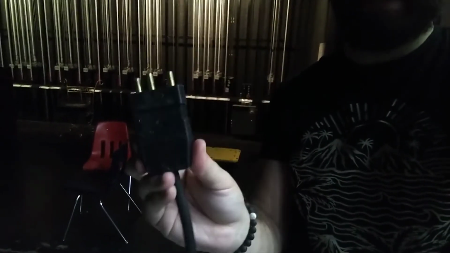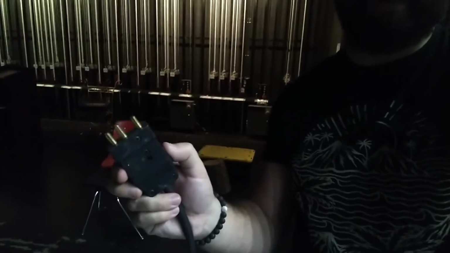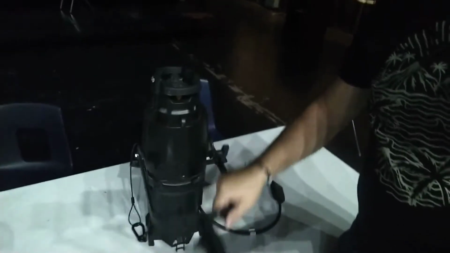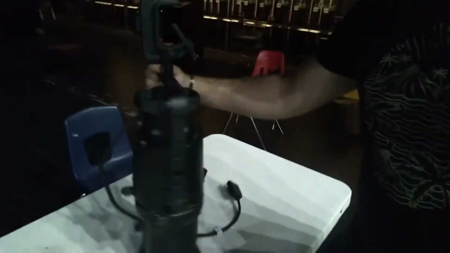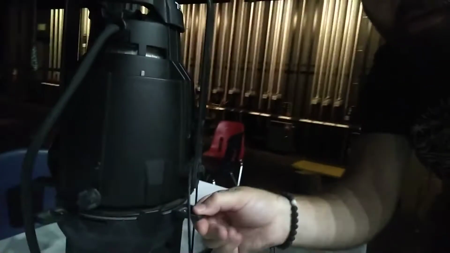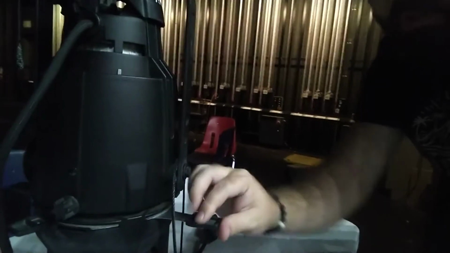So stage pin plug, which is different again from the Edison plugs that you have in your house, those normal plugs that you plug everything into the wall with, right? So stage pin plug, different than our Edison plugs at home. All right, as we move down on the light, we're gonna move the yoke up here so it's out of our way. You'll see on the middle part of the light, these little pieces here.